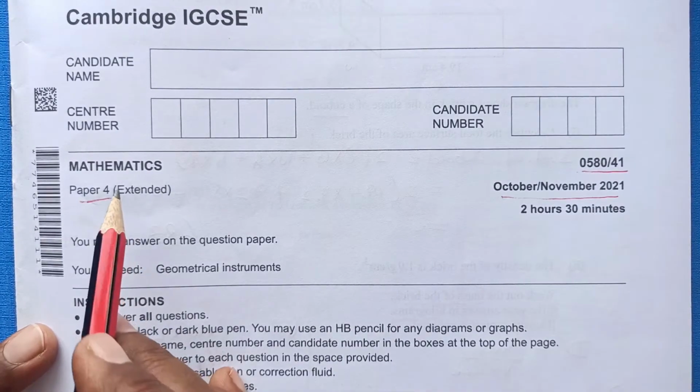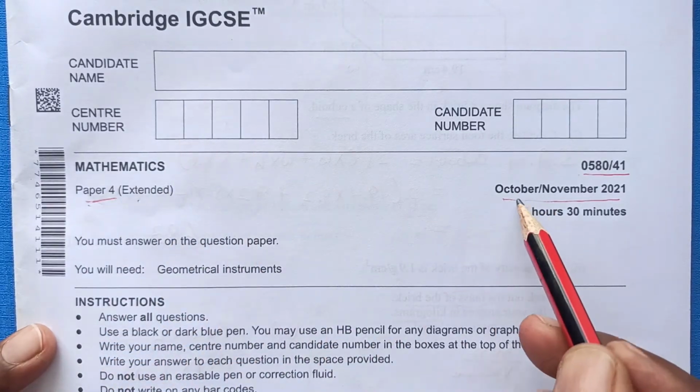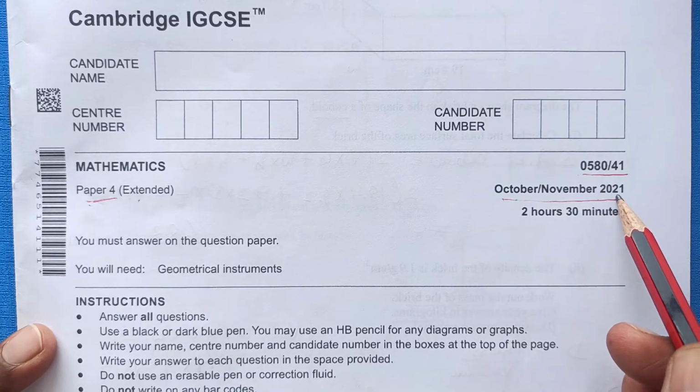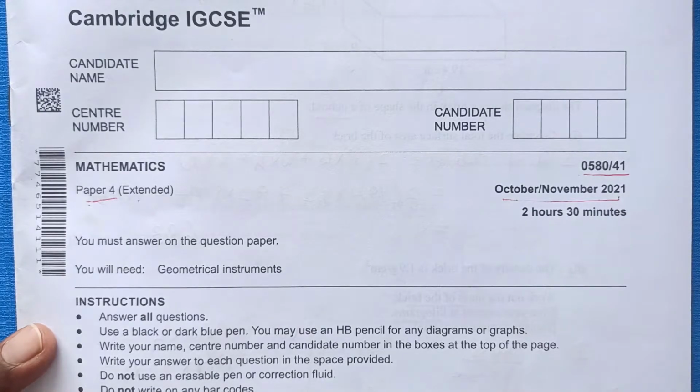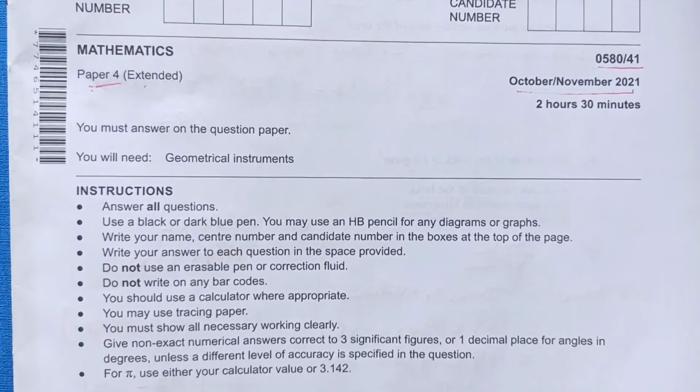This is the second part of the Paper 4 IGCSE paper from October-November 2021. In the previous video we covered questions 1 to 5. In this video we are going to do the remaining questions. So here are the instructions.